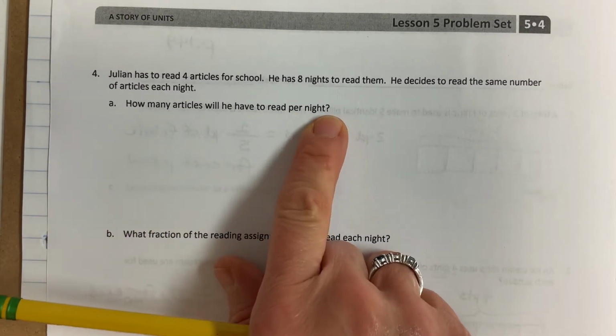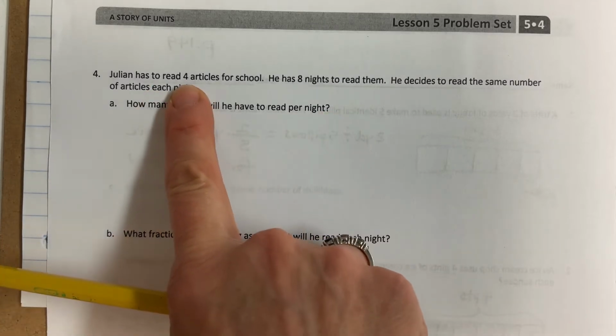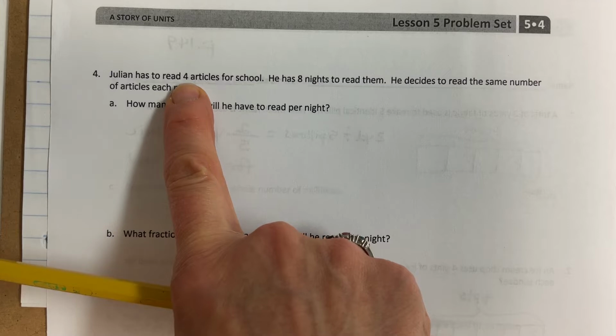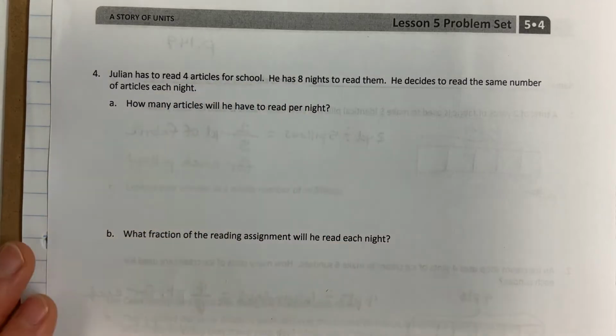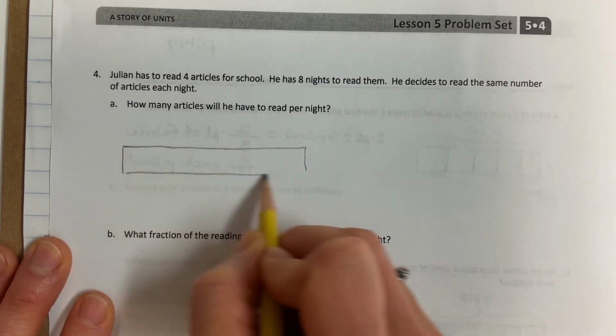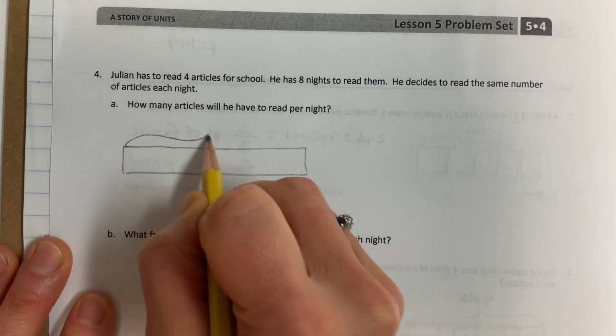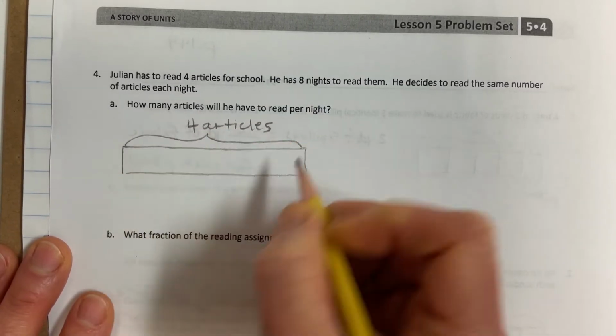Okay, well, notice he doesn't even have to read a whole article a night. If he only has to read 4, and if he read them in 4 nights, it would be 1 per night, but he's doing it in 8 nights. So it's not even a whole article every night. So if you're drawing yourself a tape to show this, you say, okay, I'm taking the 4 articles and I'm dividing them up into 8 nights.